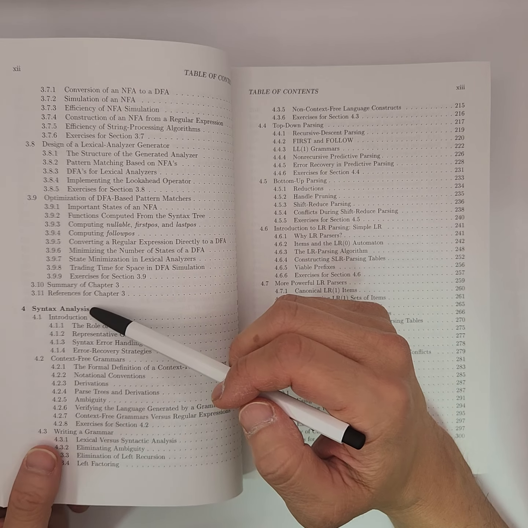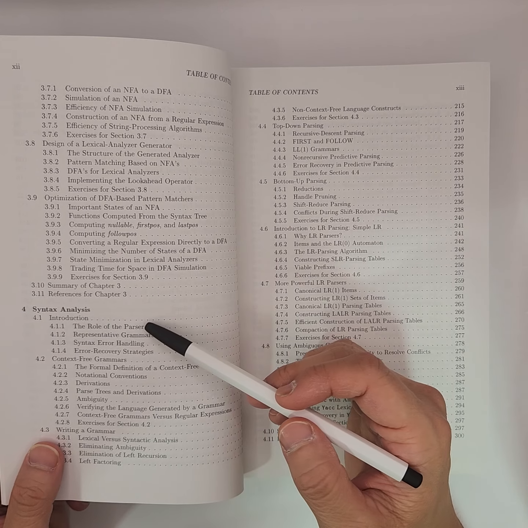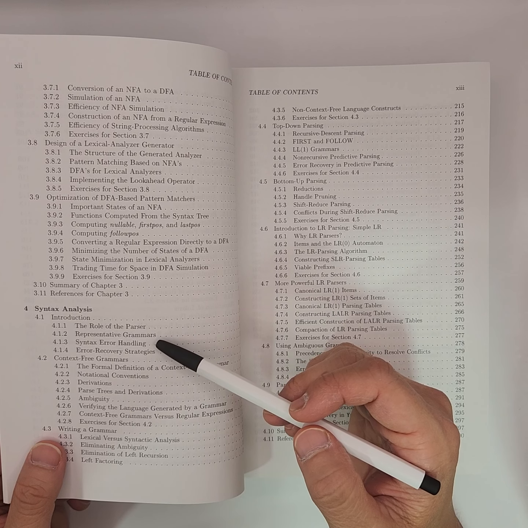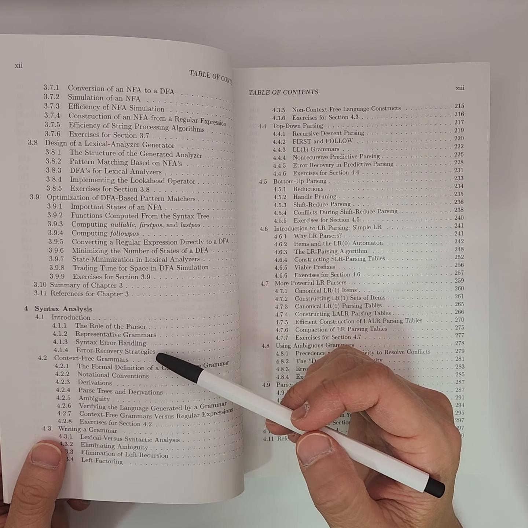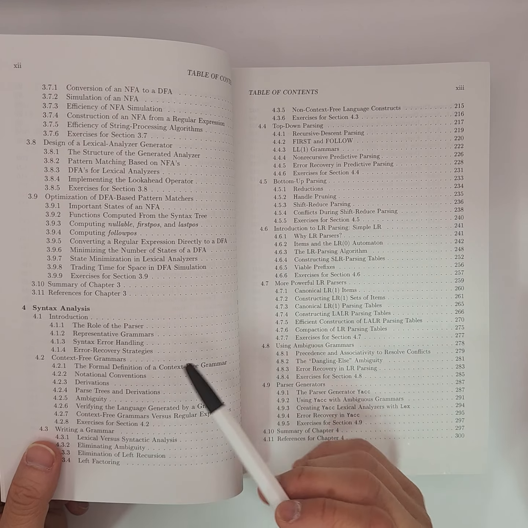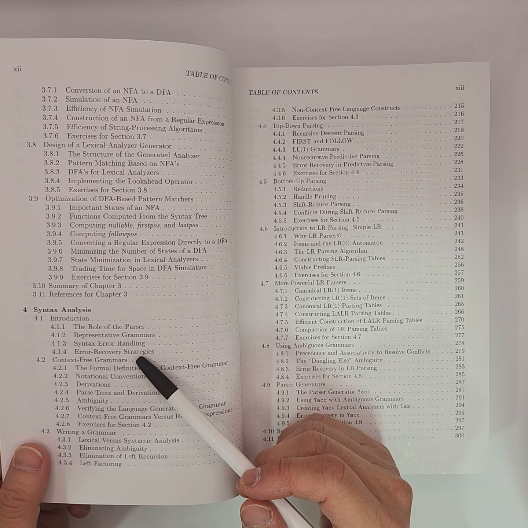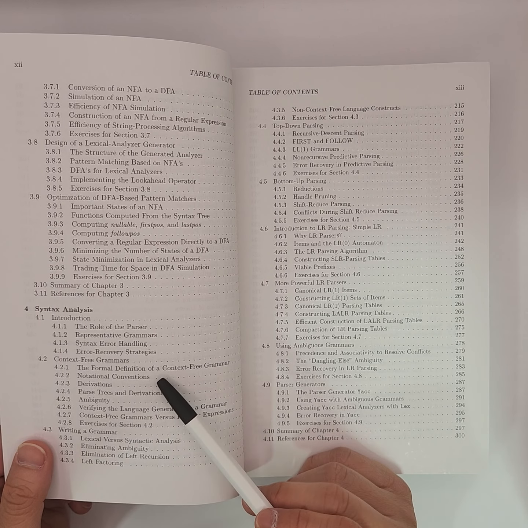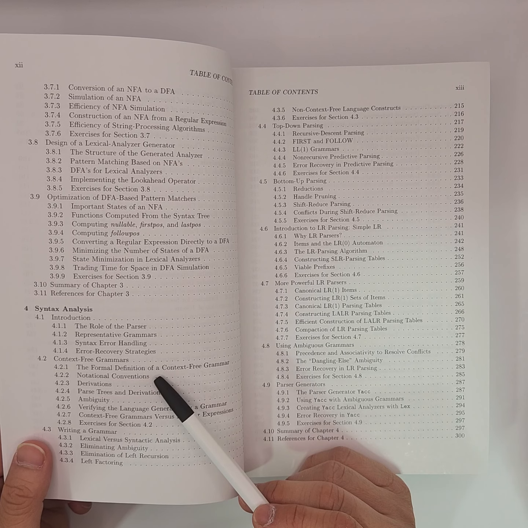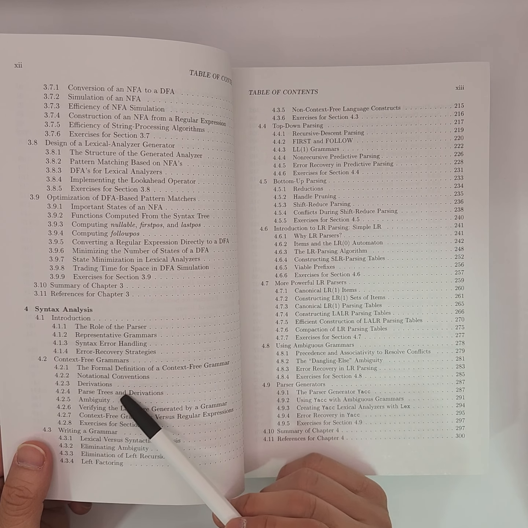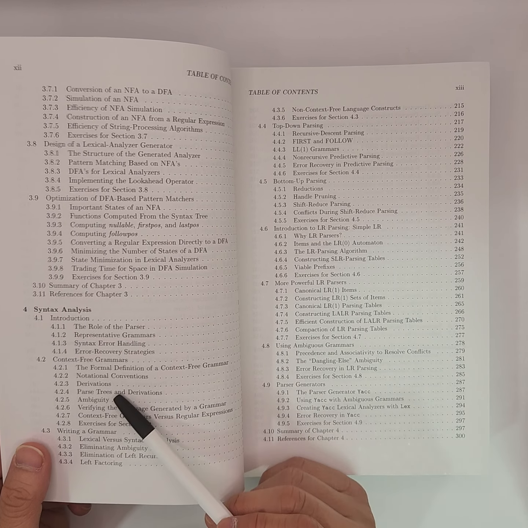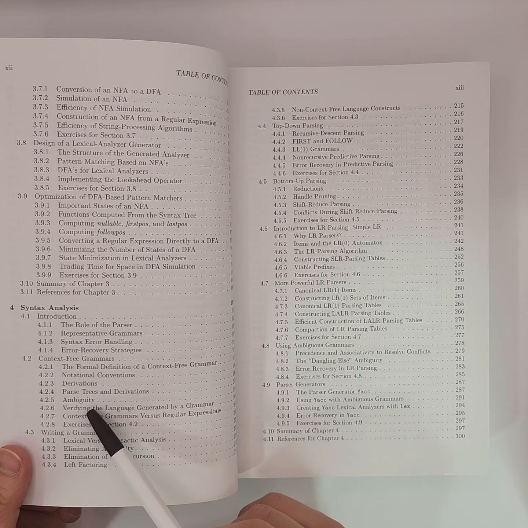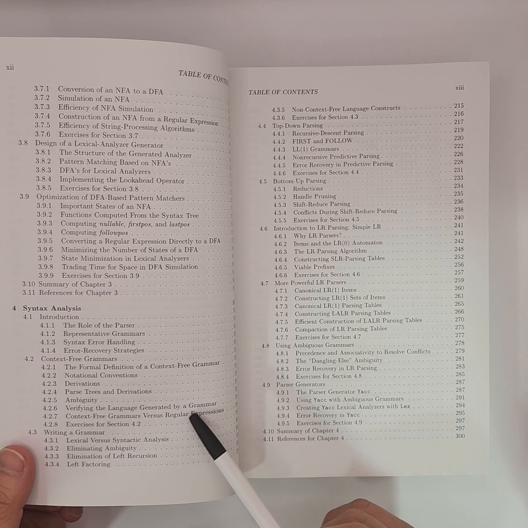Syntax analysis. Introduction. The role of a parser. Representative grammars. Syntax error handling. Error recovery strategies. Context-free grammars. A formal definition of a context-free grammar. Notational conventions. Derivations. Parse trees and derivations. Ambiguity. Verifying the language generated by a grammar. Context-free grammars versus regular expressions.